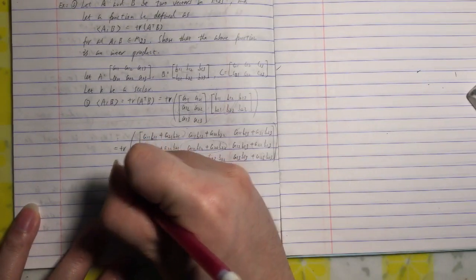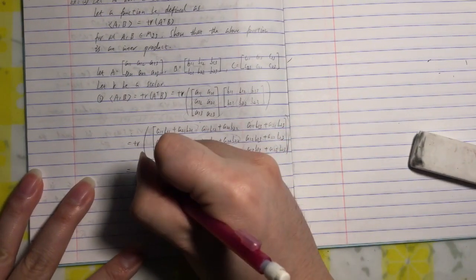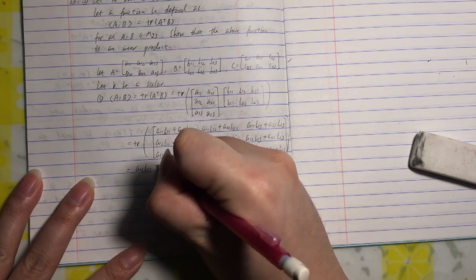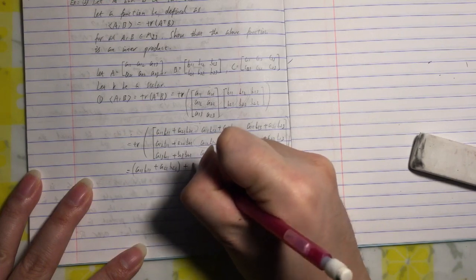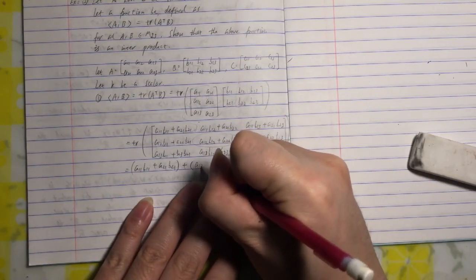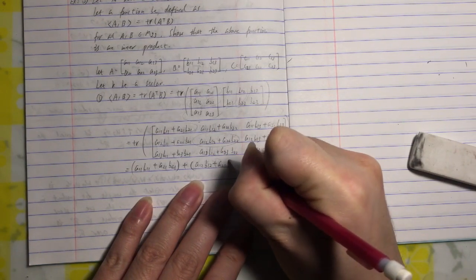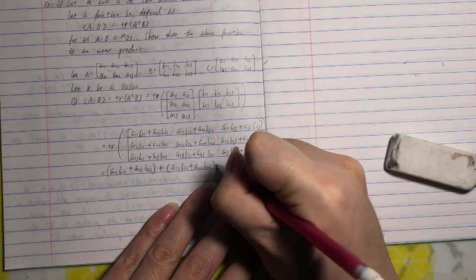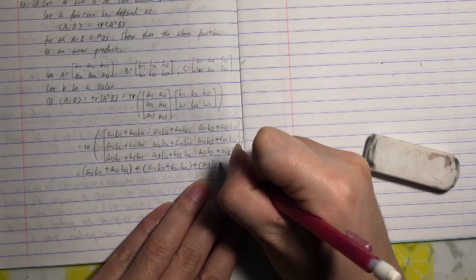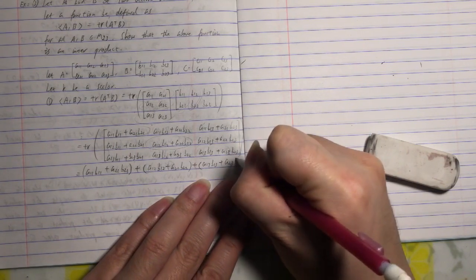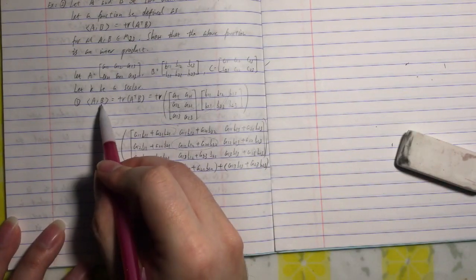So that equals A11 B11 plus A21 B21 plus A12 B12 plus A22 B22 plus A13 B13 plus A23 B23. That's the angle bracket of A comma B.